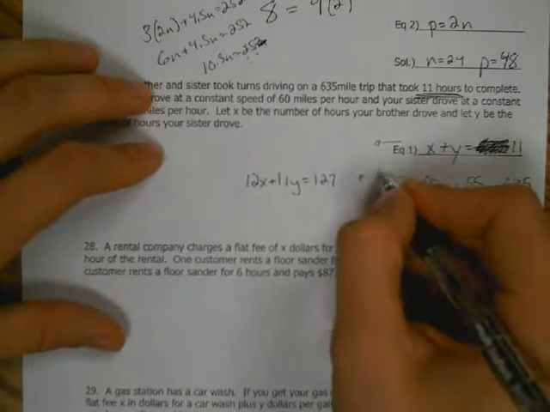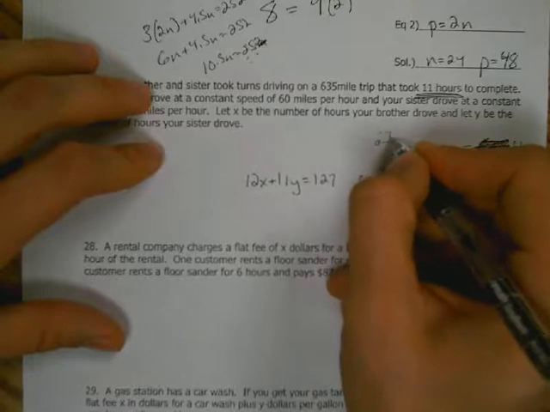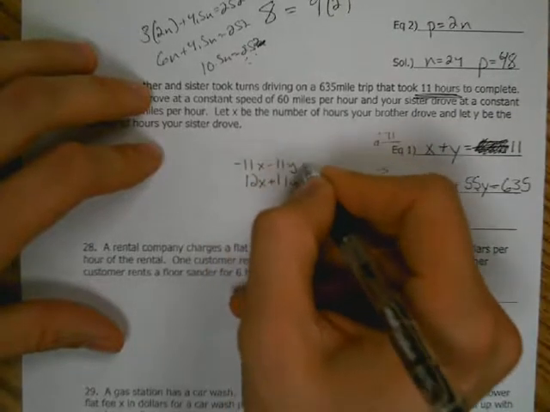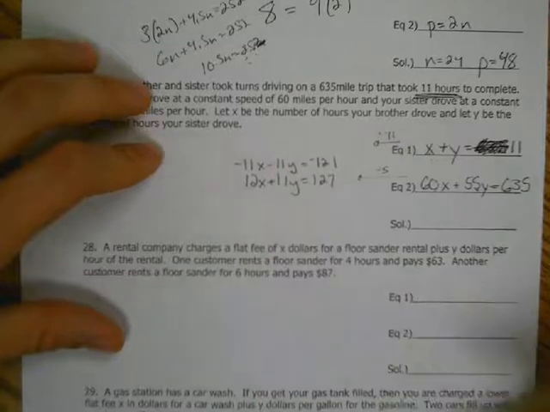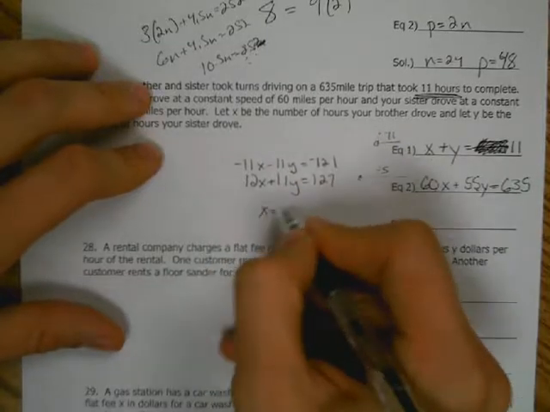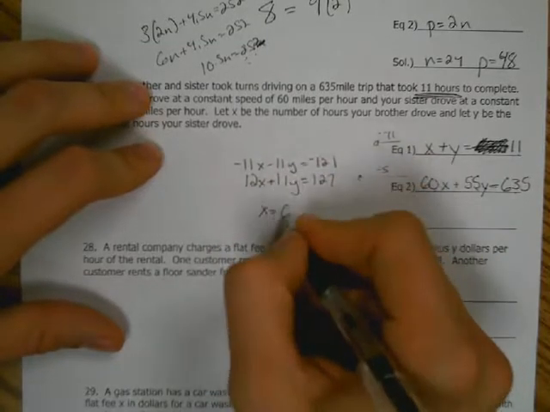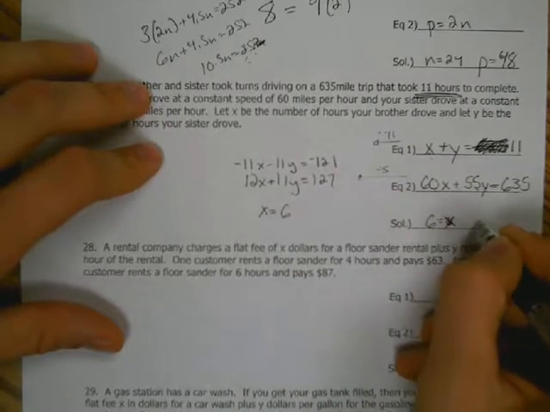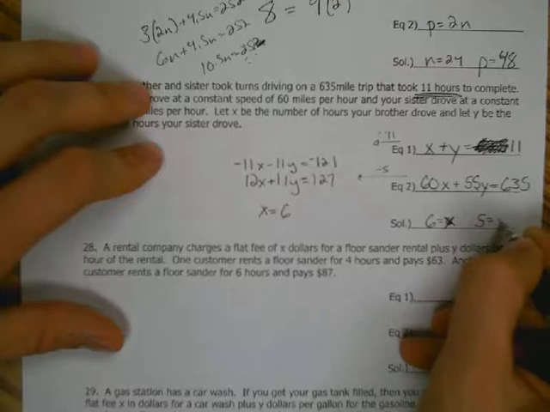So divide by 5, multiply by negative 11. And that gives me negative 11x minus 11y is equal to negative 121. Put this together. X cancels out, equals 6. So my brother drove 6 hours, which means my sister drove 5 hours.